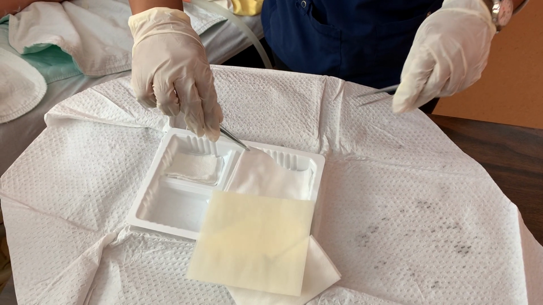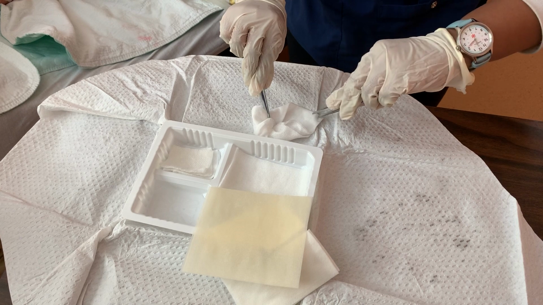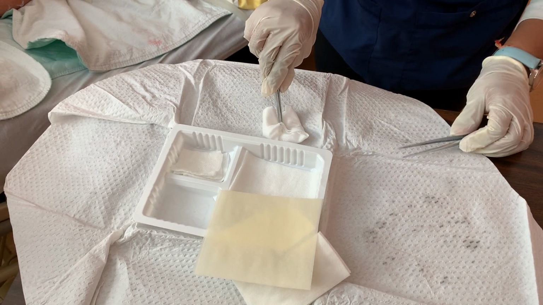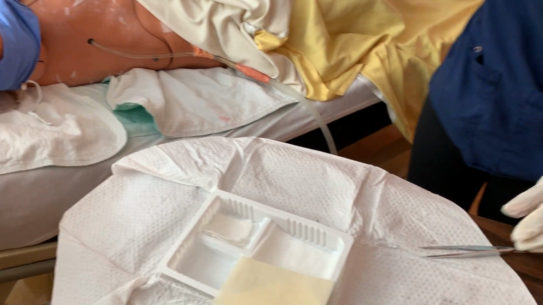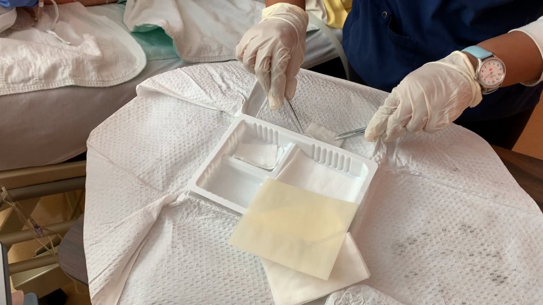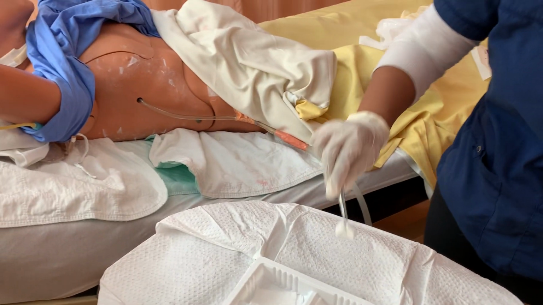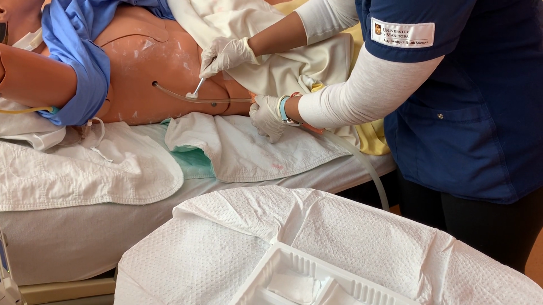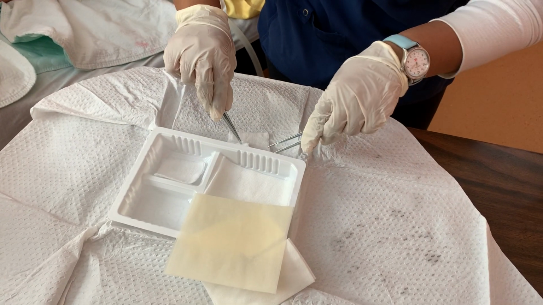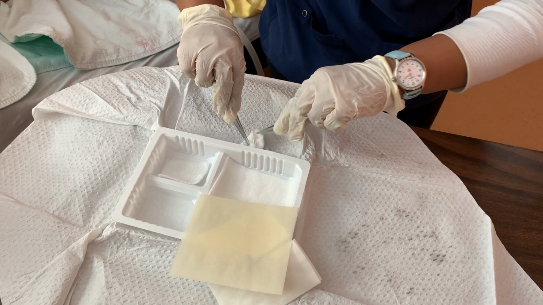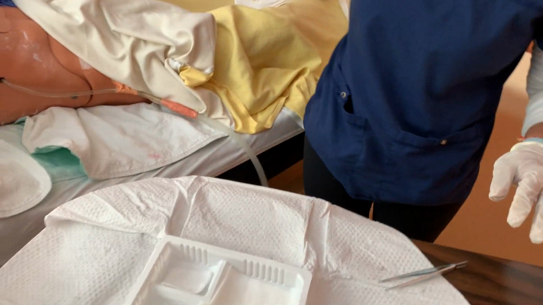I'm gonna now dry it. I'm gonna take a large 4x4 just to clean the surrounding skin. There we go. So I'm just gonna clean the entire area that I just washed. Throw it out. I'm gonna dry the bottom as well of the tube. And again, just making sure I keep my forceps sterile. Dry the top. Okay, clean, dry, assessed, looks great.